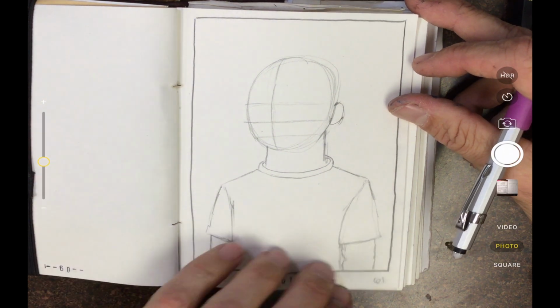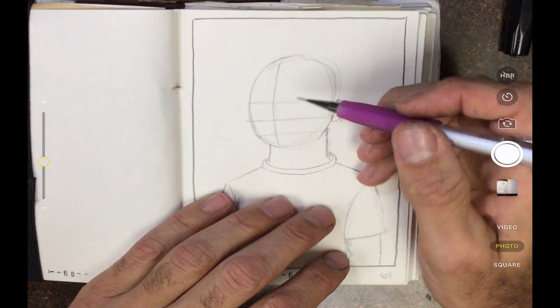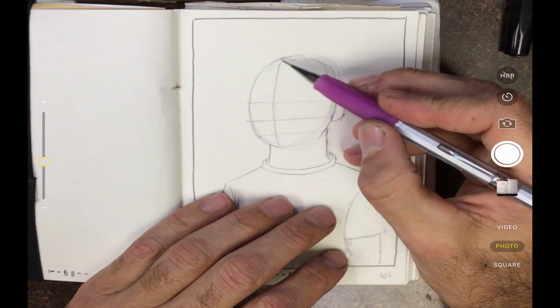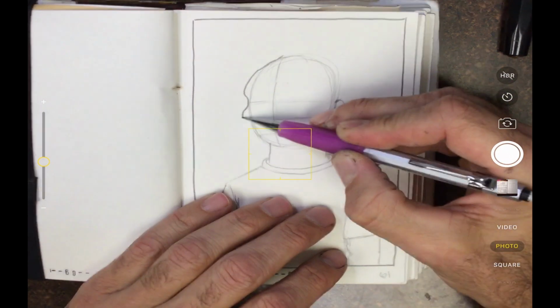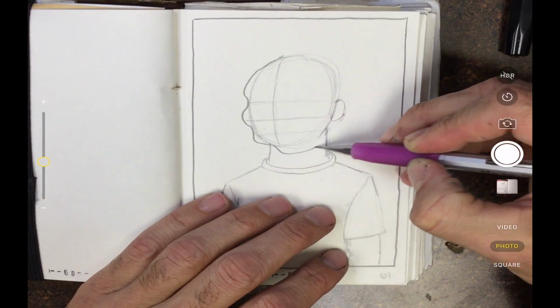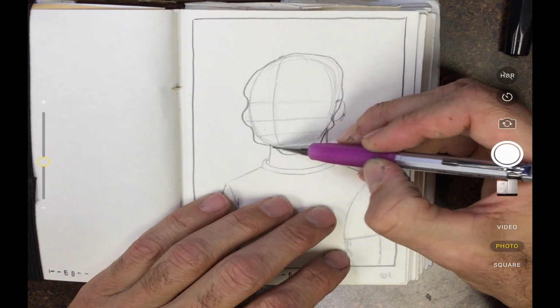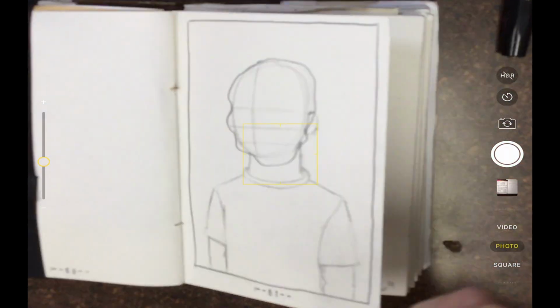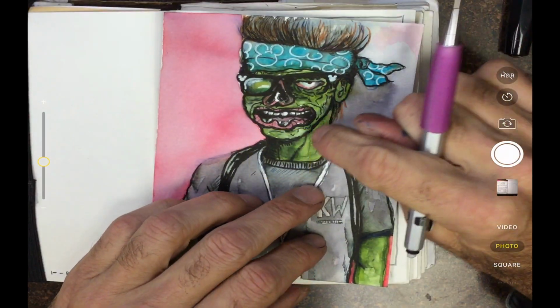Okay, so now what I'm going to do is go up to the head and reshape the head and make it all wobbly and curvy. I'm making this line slightly darker so that I can see it contrasting around the background. Now if I go back to my friend John here, you can see I did that here.